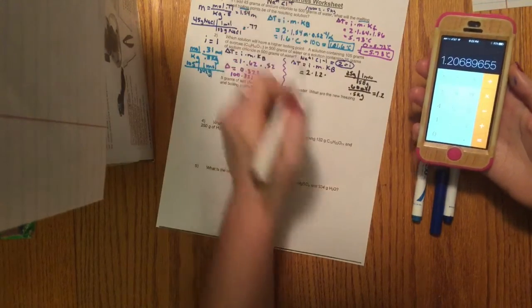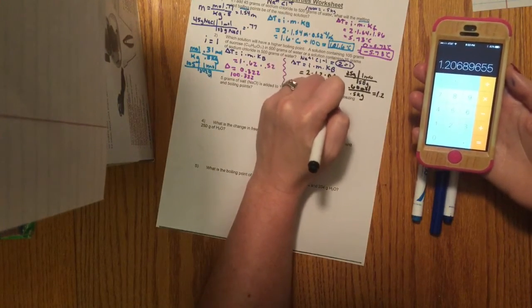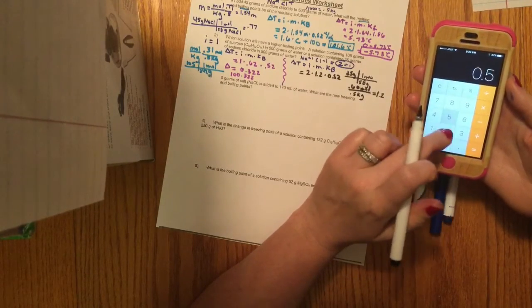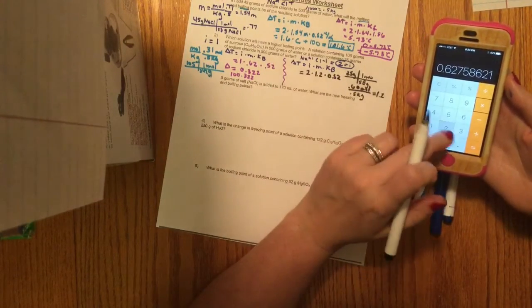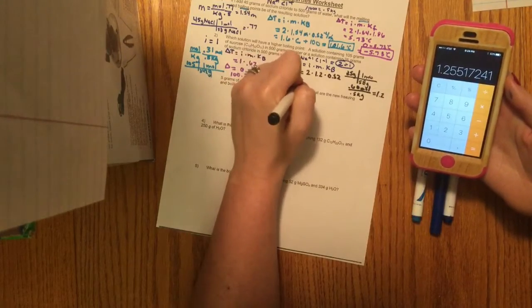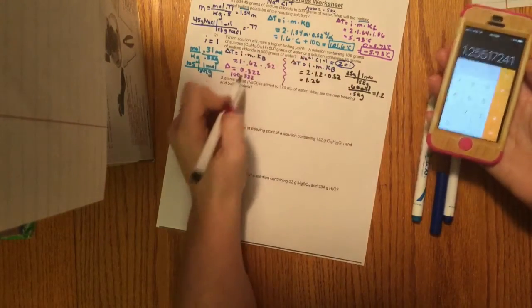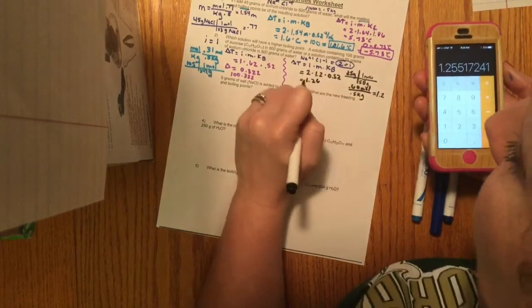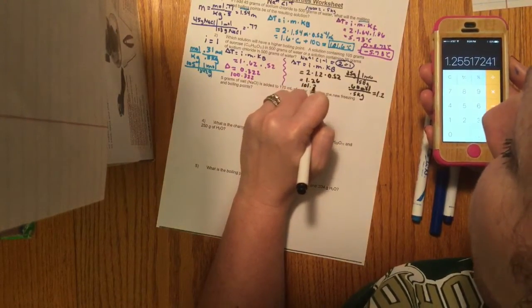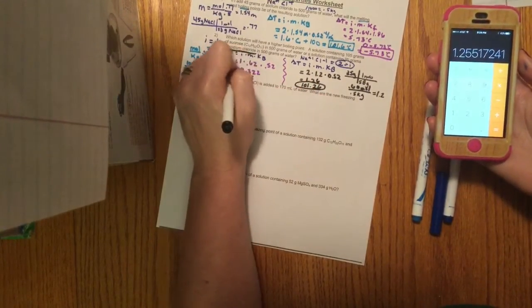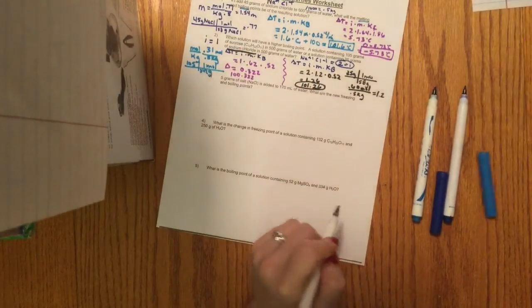So I'm going to put 1.2 times my KB of 0.52. So 1.2 times 0.52 times a Van't Hoff factor of 2, and I get a change of 1.26, and I can see automatically that's going to be greater. Once I add 100 degrees to that, that'll be 101.26. So my sodium chloride solution will have the higher boiling point.